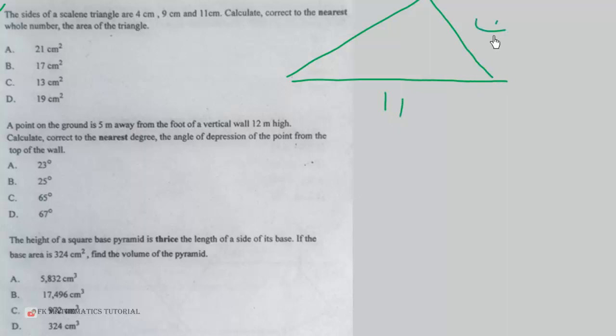The sides of a scalene triangle are 4 centimeters, 9 centimeters, and 11 centimeters. Calculate, correct to the nearest whole number, the area of the triangle. So the scalene triangle is like this: 11, 4, 9 centimeters.